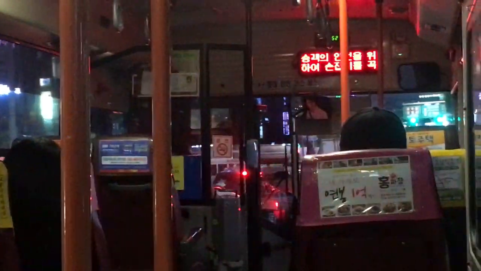The sign right there gives you the information on the next bus stop and the current bus stop, and then it shows the time.